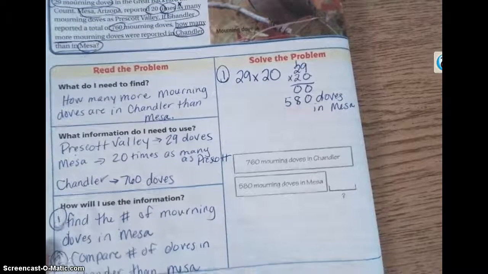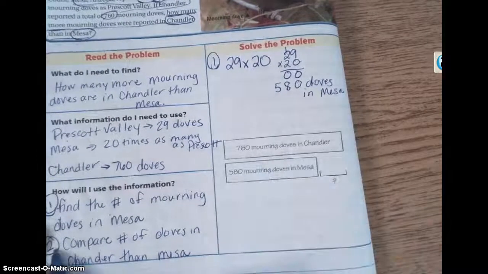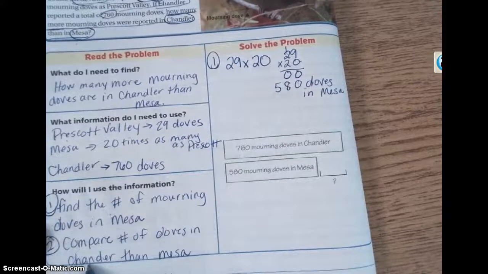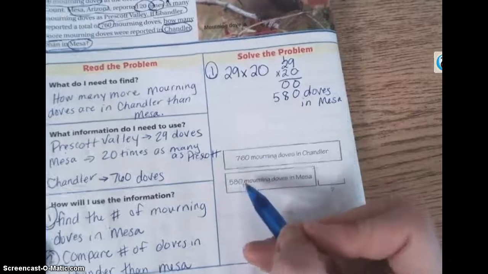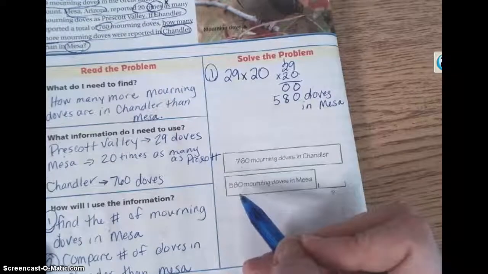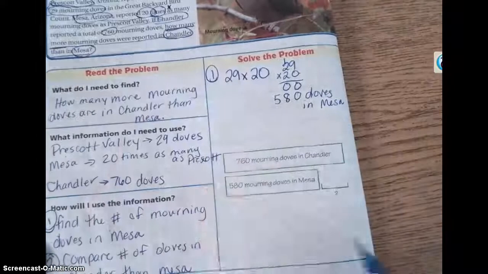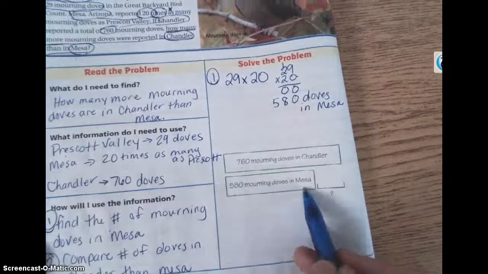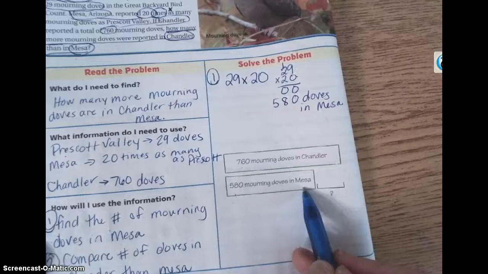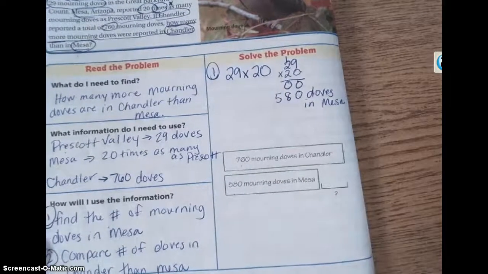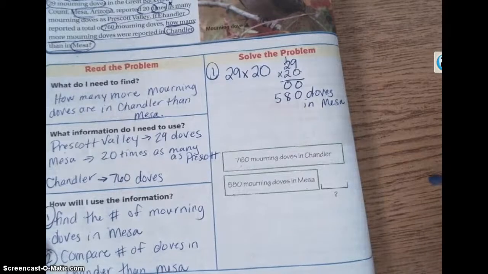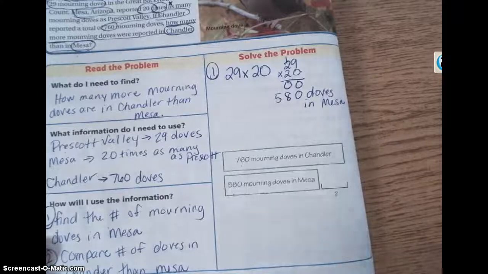Now I'm going to use a bar model to compare. Remember, step two was to compare the number of doves in Chandler than Mesa. So there are 760 in Chandler. It just came out and told us that. Okay, right here. 760 in Chandler. And I know now that there are 580 in Mesa. Okay, but I need to know how many more. How many more? What operation am I going to do for that keyword? Think in your head. If you thought in your head subtraction, you are correct.